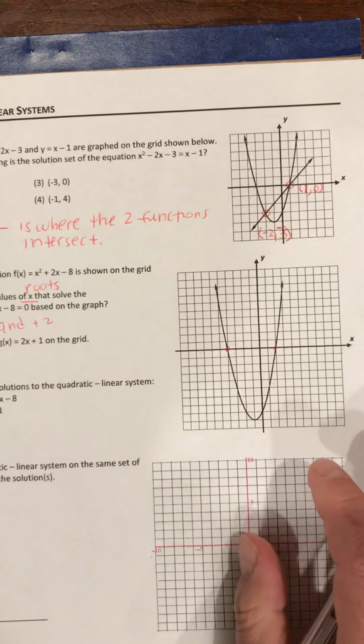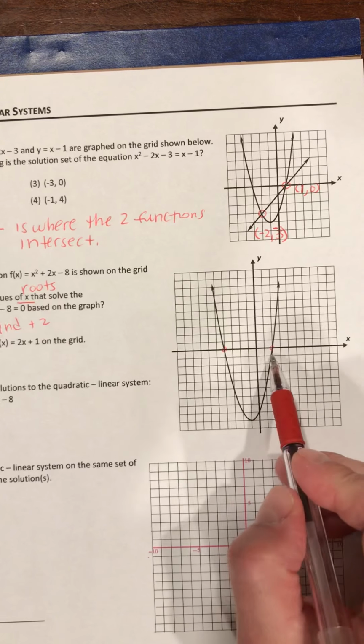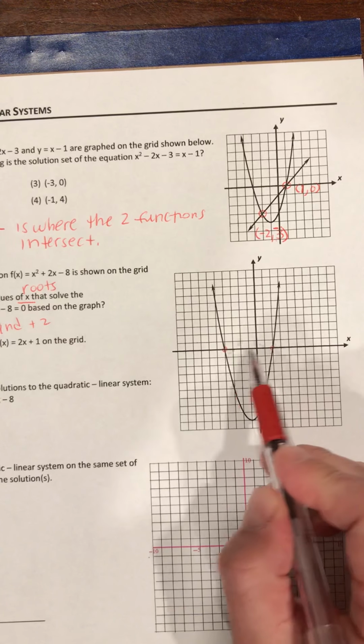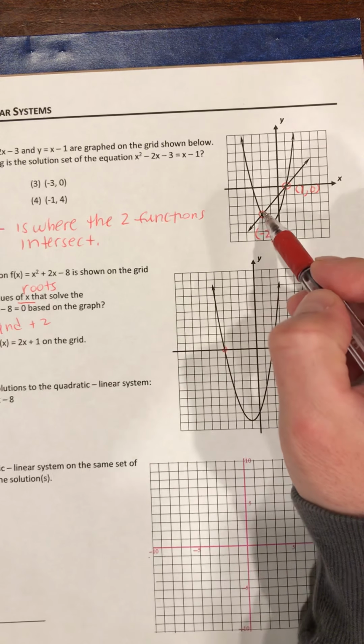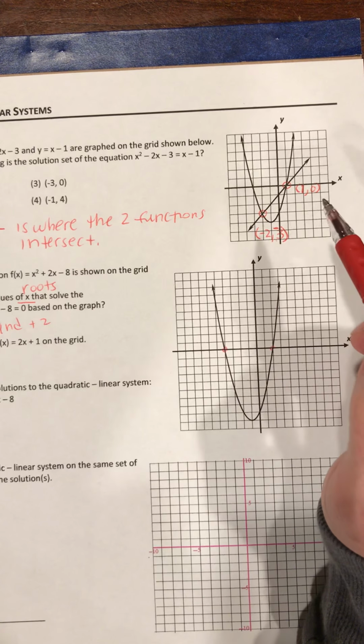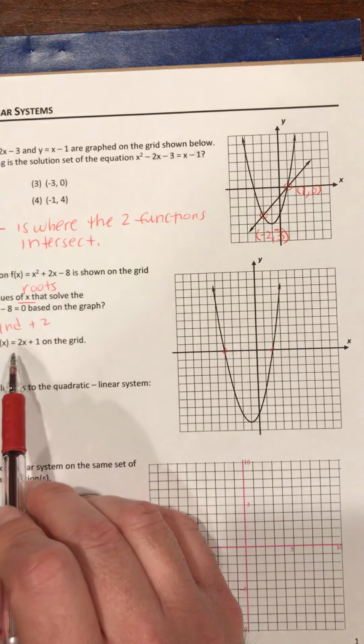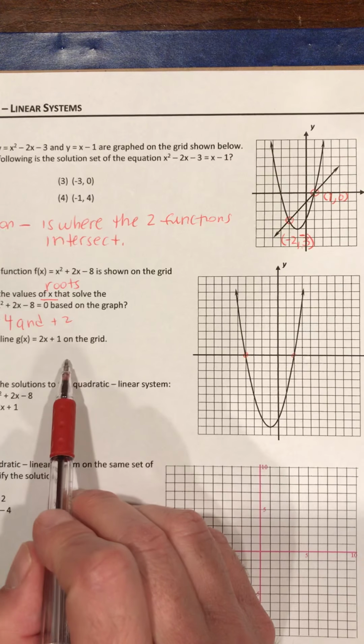Now, the reason why they're doing this is we don't want you to confuse the roots of a quadratic, which cross at the x-axis, with the solutions to a quadratic linear system. So we're going to point out how these two things are different. B, graph the line g of x equals 2x plus 1 on the grid.